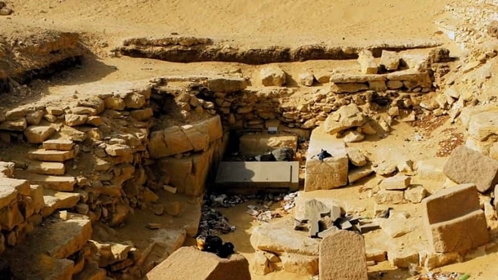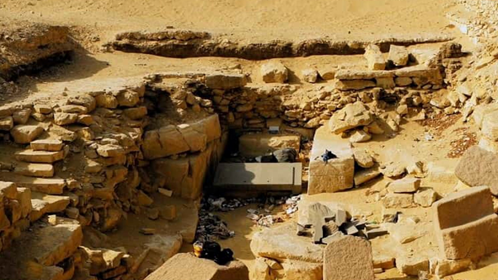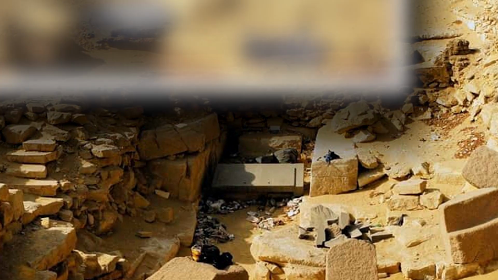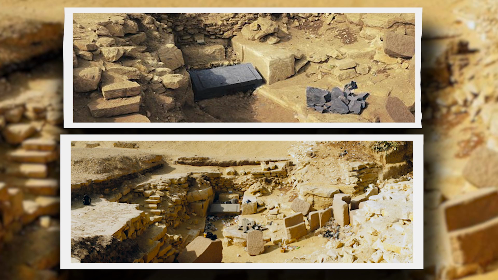On the north side lies the entrance to the underground chamber system, which was sealed by 2 granite portcullises, indicating that a burial took place. A broken sarcophagus lid of blue-gray basalt was found in the burial chamber by Cecil Firth during his brief excavations of the pyramid in 1930.